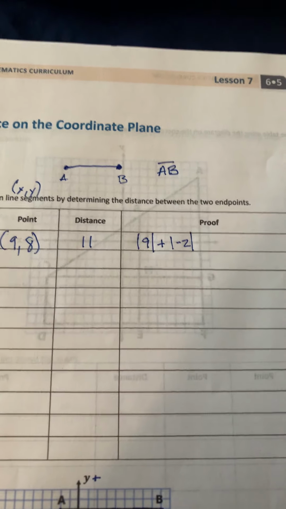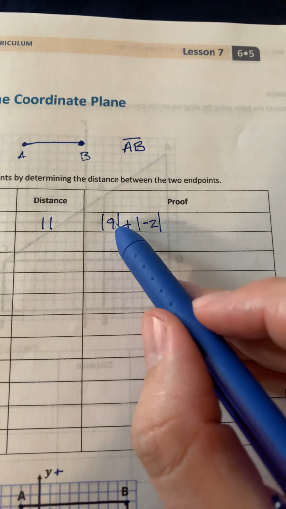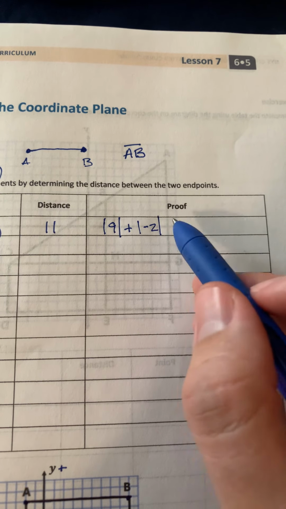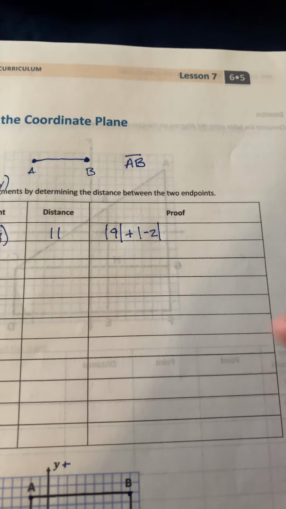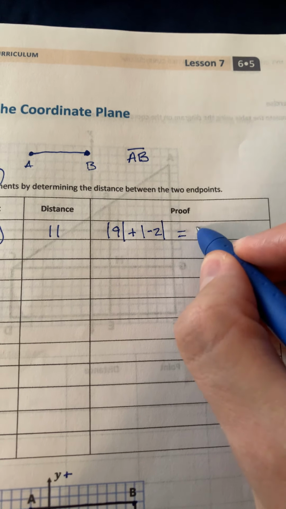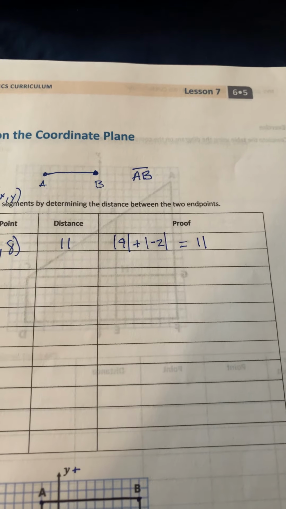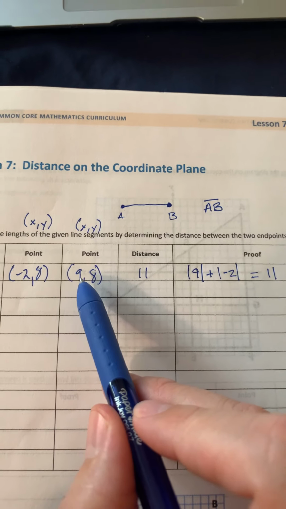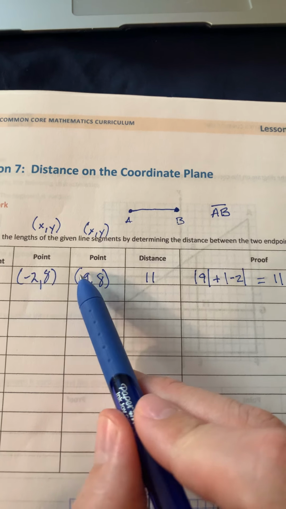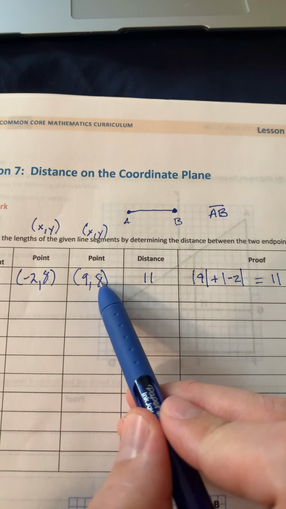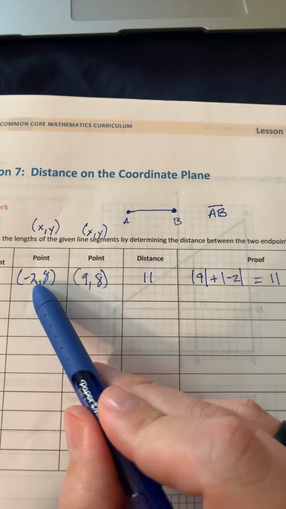And remember the rule that I've always told you, boys and girls, it doesn't matter if a positive or a negative number are inside the absolute value, they will always come out being positive. So this is like saying 9 plus 2, okay, which is 11. All right, there's your proof. Okay, I got the numbers from here, my positive 9 and negative 2. Why did I get the 9 and a negative 2? Because if you look, the 8s stayed the same, so they're not moving. The ones that are changing are the x's.